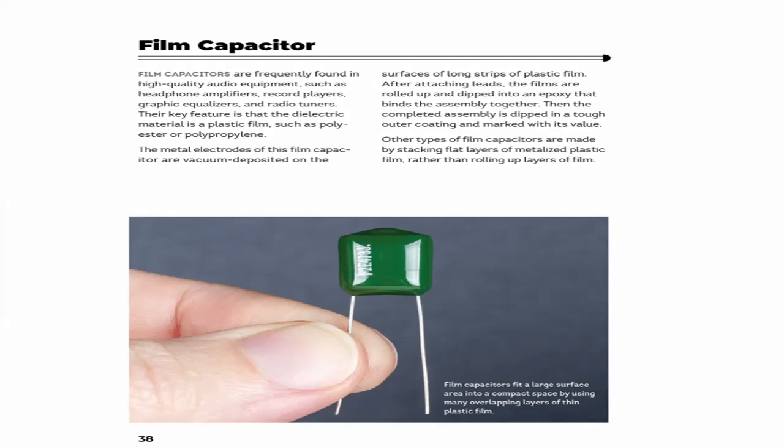It is constructed by a plastic film dielectric that can be polyester, polypropylene, or polystyrene, and it consists of metal electrodes that can be aluminum or zinc. The third component is that this capacitor is encased in a protective coating that can be epoxy or PVC.